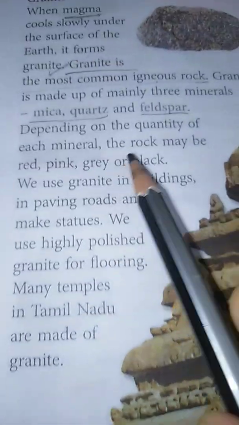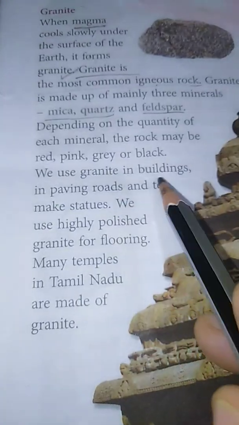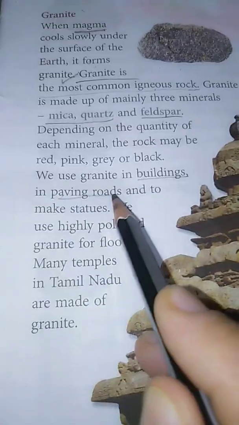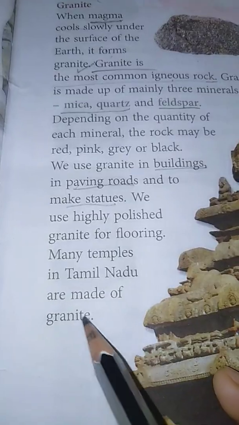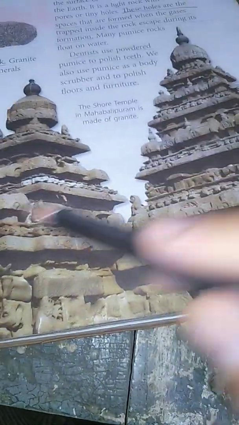Okay. Now they are in many colors, and it is used in making buildings, paving roads, making statues and making temples also. You can see these temples, they are in Tamil Nadu and they are made of granite stone.